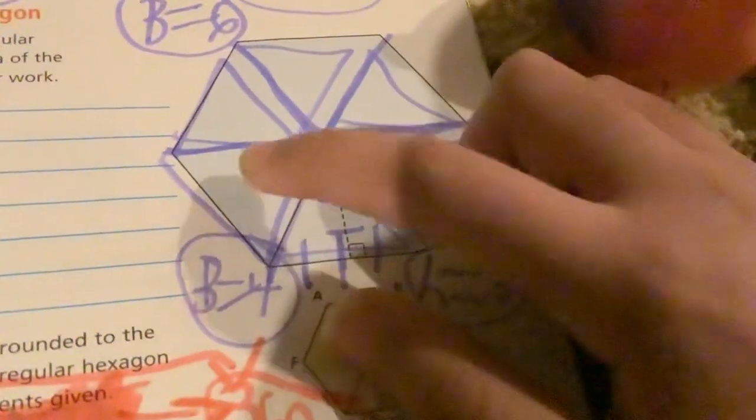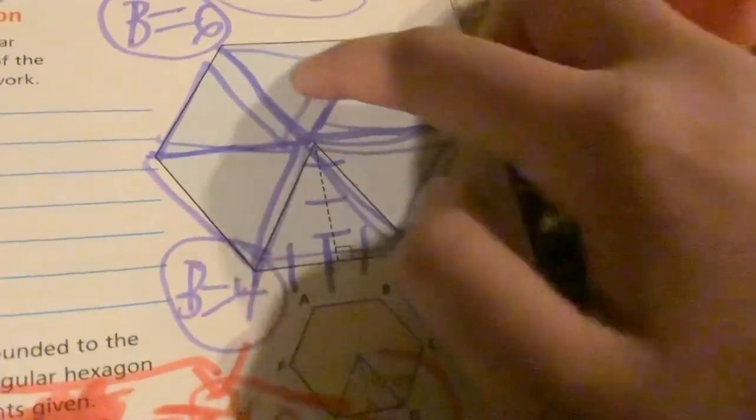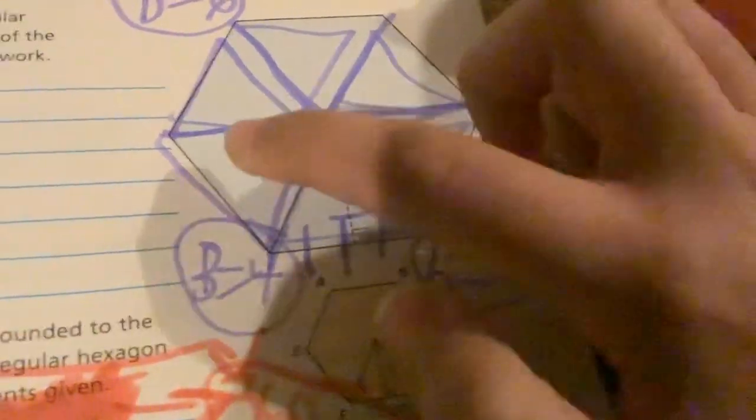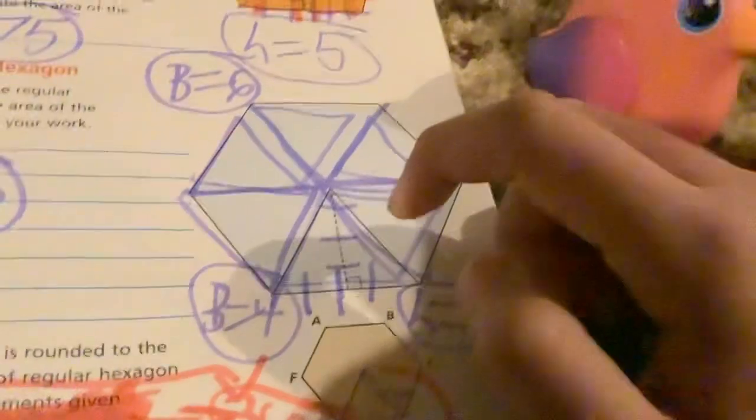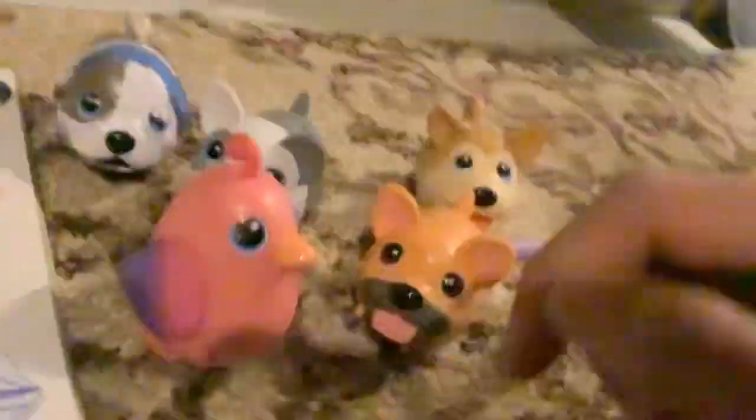Which means that the areas of all of these triangles must also be 6. 6 plus 6 is 12. Plus 6 is 18. Plus 6 is 24. Plus 6 is 30. Plus 6 is 36. So, yes, after all, there are 6 of these, and the area is 6. So you could basically just multiply 6 by itself. 6 times 6 is 36.